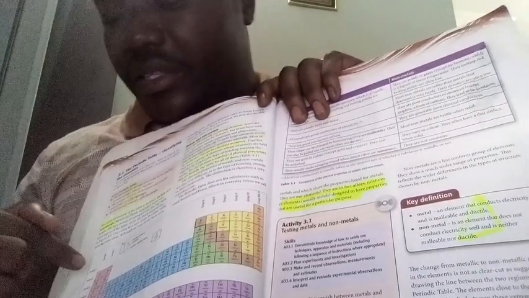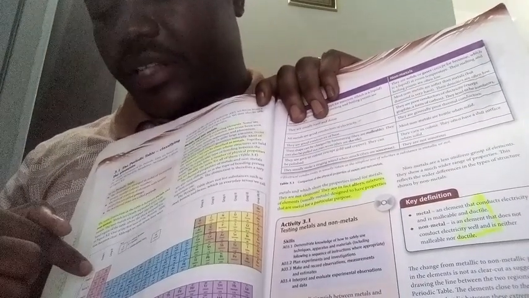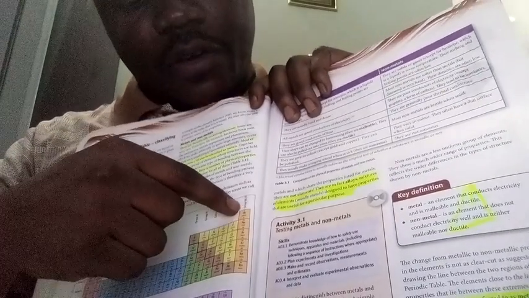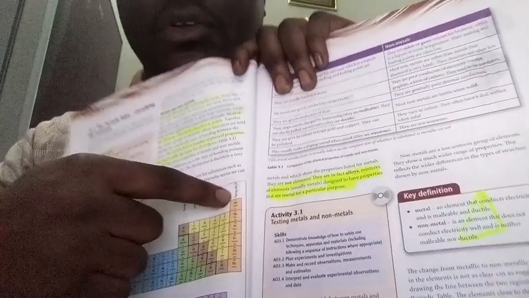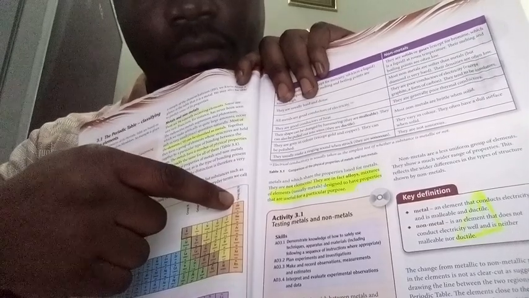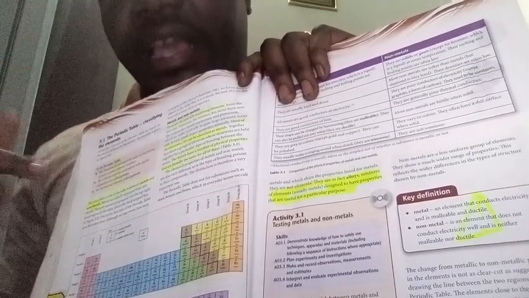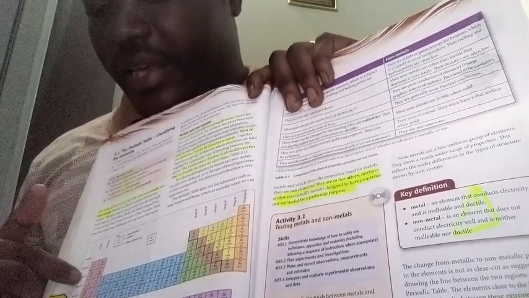So when you look at, for example, the element marked, let me take this helium, okay, He. You can see on top of it, it has atomic number written 2. Okay, it's written 2. And when you want to look at the next number, it will be the next row here.